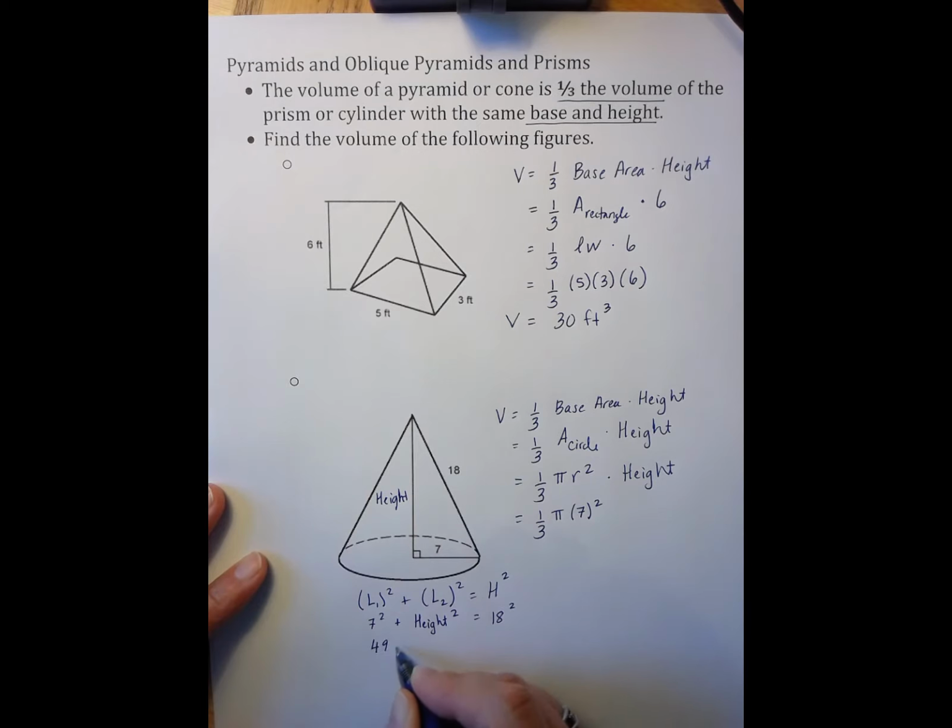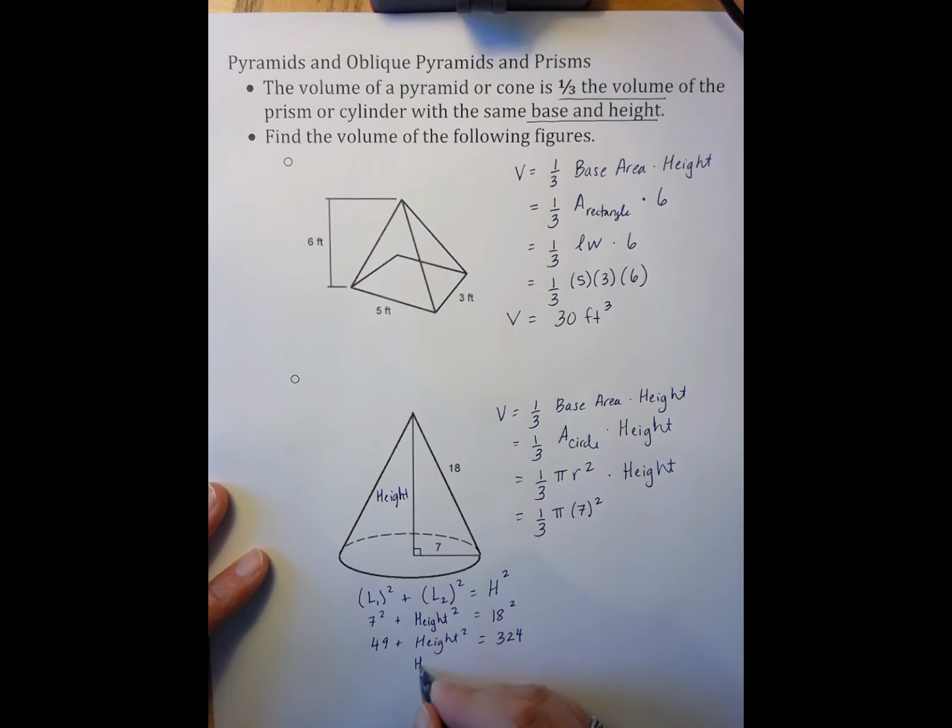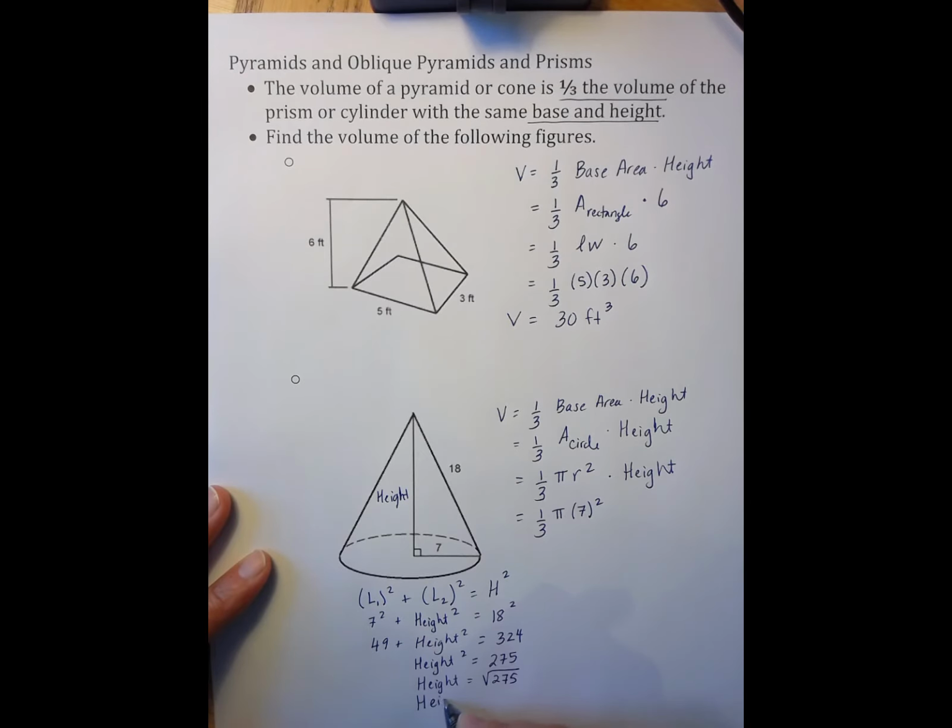So we've got 49 plus height squared equals 324. Subtract 49 on both sides. We've got height squared equals 275. Take the square root of both sides. We've got height equals the square root of 275, which we can simplify to be 5 square root of 11.